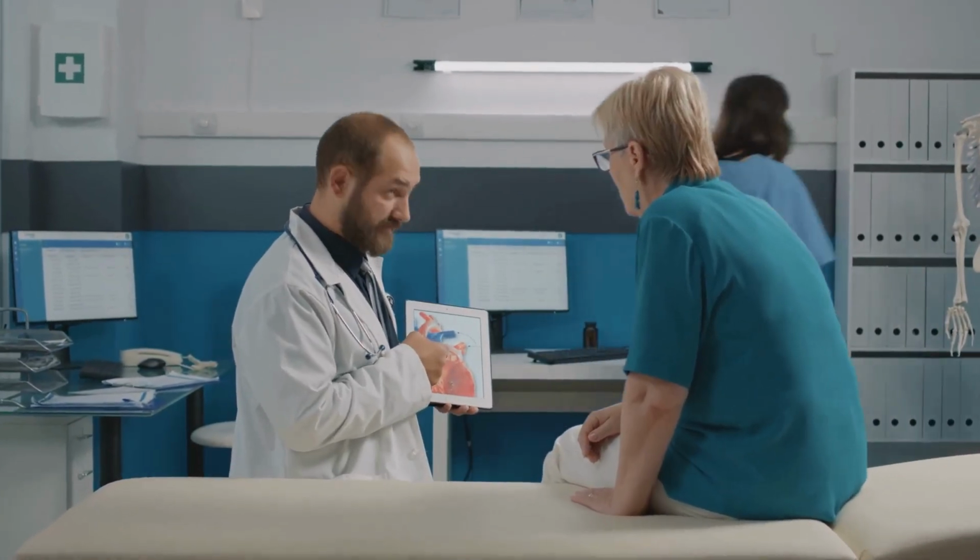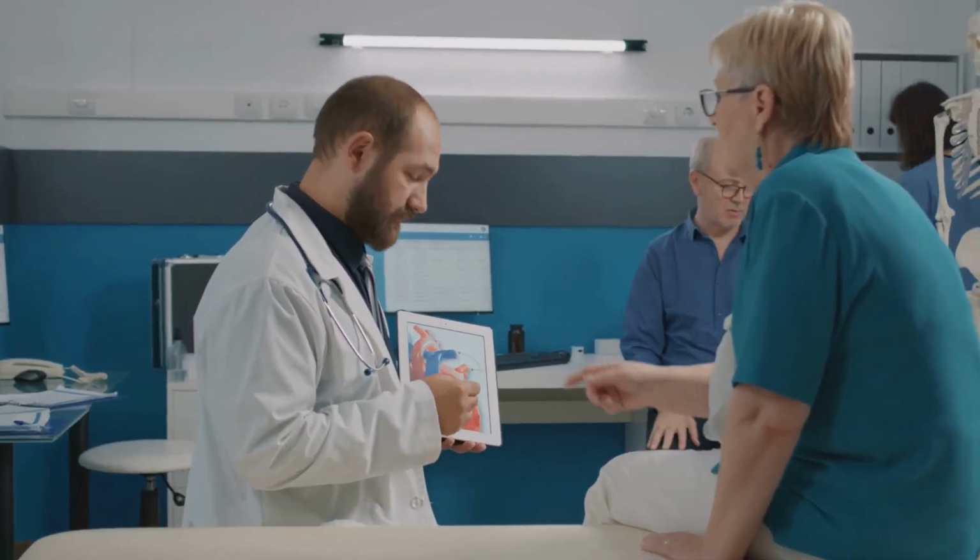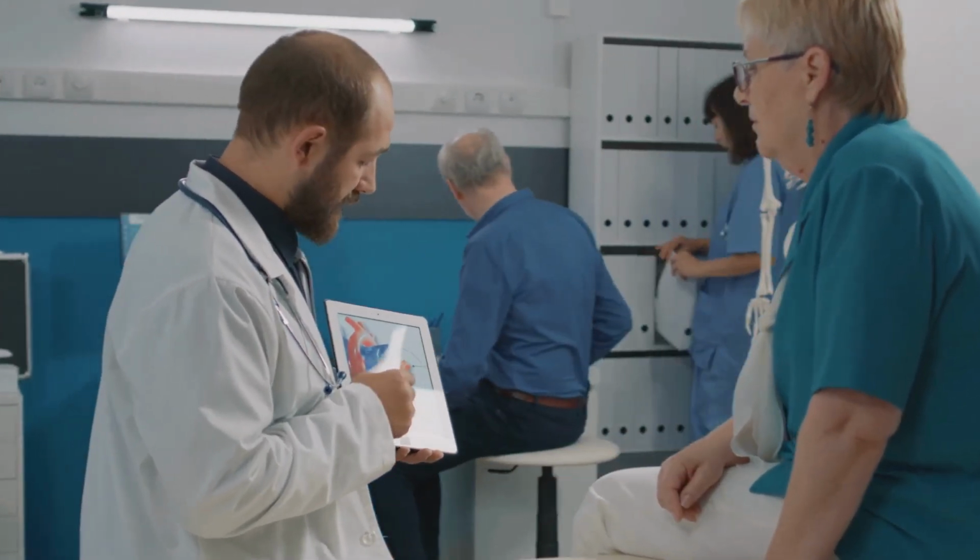Knowing your blood type is not just a fun fact to share at a party. It's vital health information that everyone should have. In emergencies, every second counts, and knowing your blood type can help healthcare professionals provide life-saving treatment quickly and effectively.